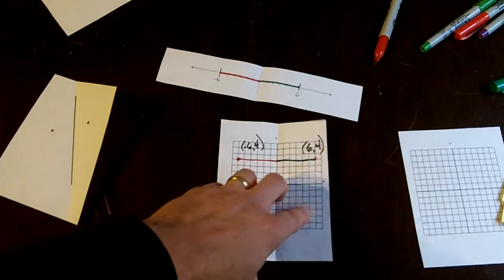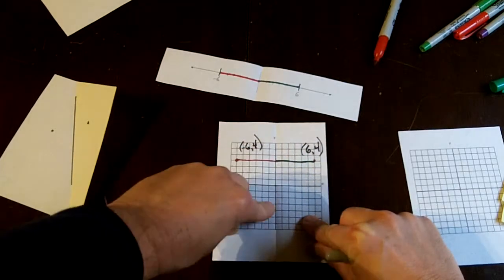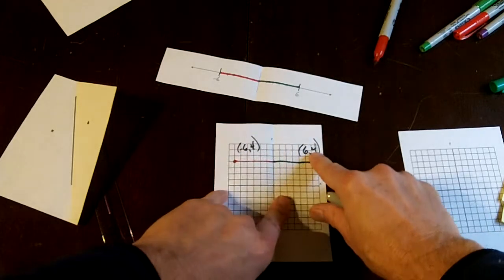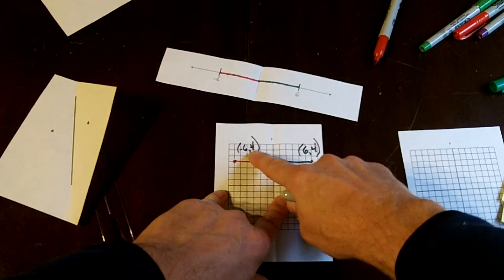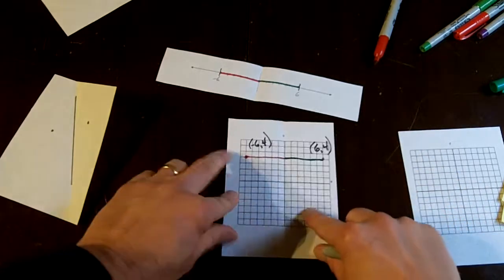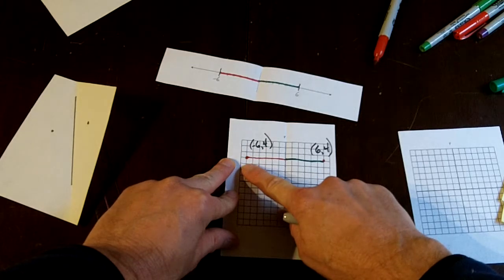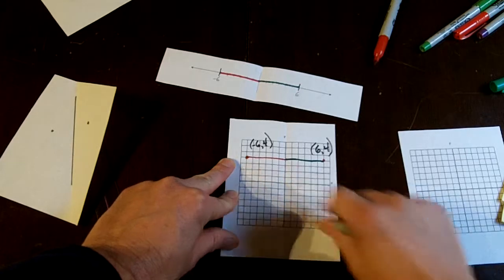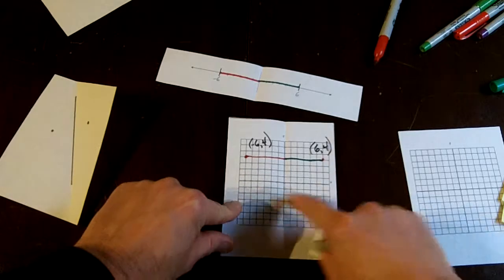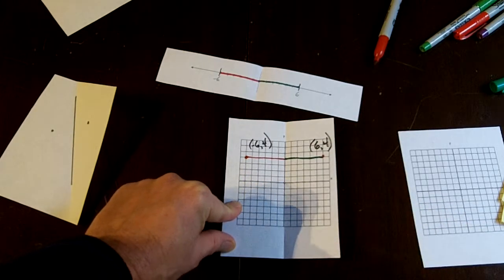Now, you may have noticed that when we reflected the point -6, 4 across the y-axis, the y-coordinate of the reflected point stayed the same. It's the same as the y-coordinate of the original point. Well, what do you think might happen if we took this same starting point, -6, 4, and reflected it across the x-axis? Well, pause the video right here, and I want you to reflect this point across the x-axis and see what the coordinates of the new point will be.